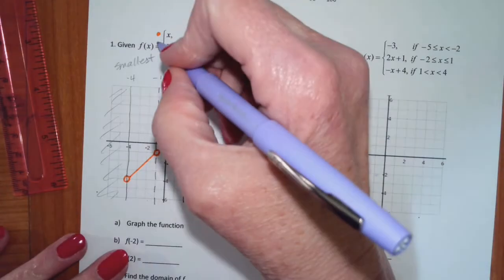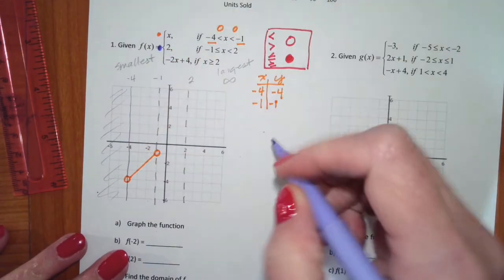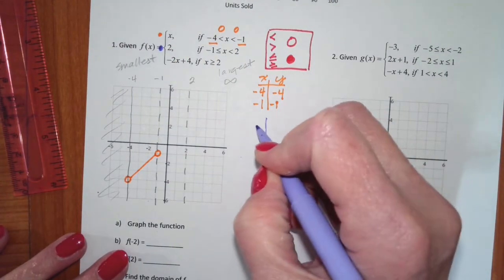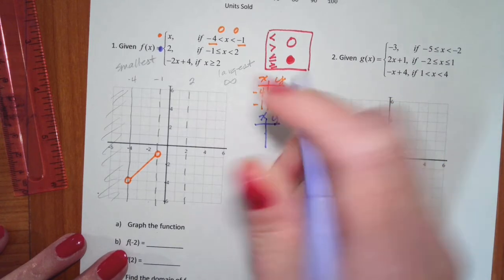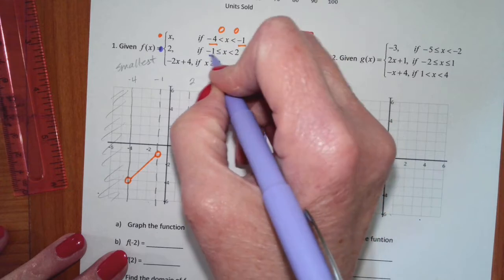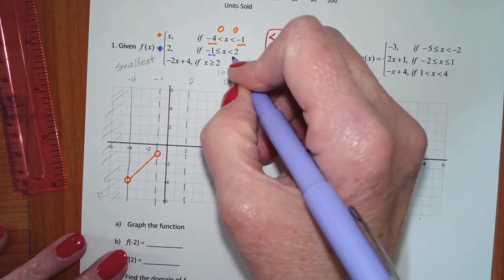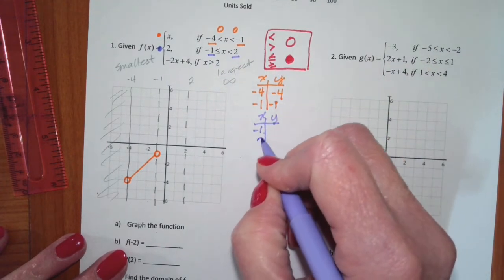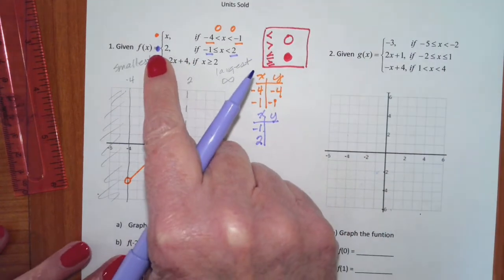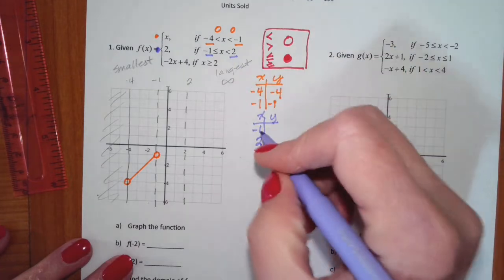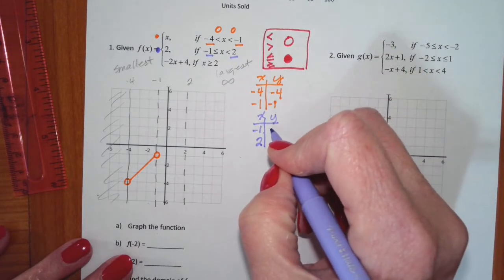Okay. For my next function, once again, I'm just going to make a little table of values. And I'm going to use -1 and 2. Well, this is a horizontal line. And so f of x is equal, or y is equal to 2.